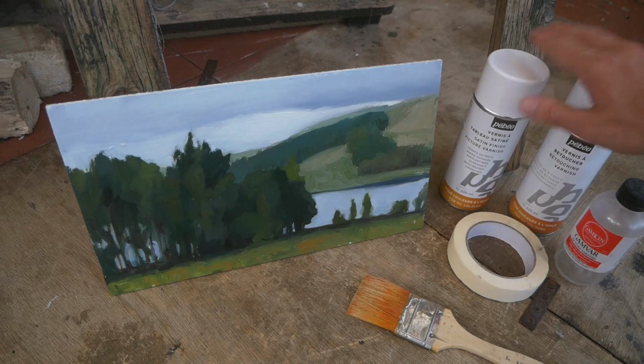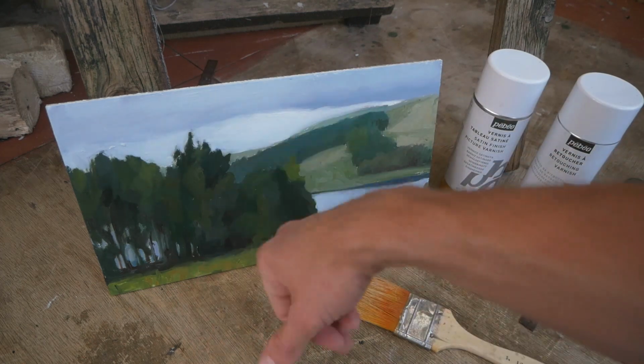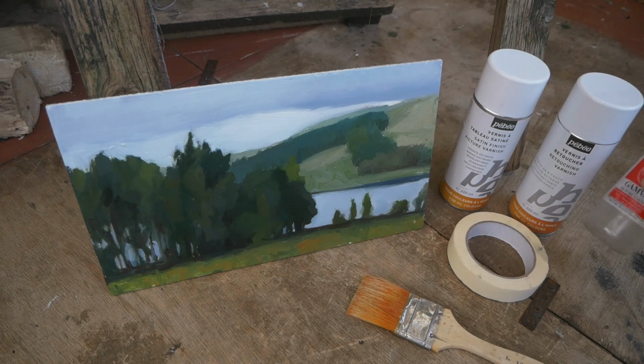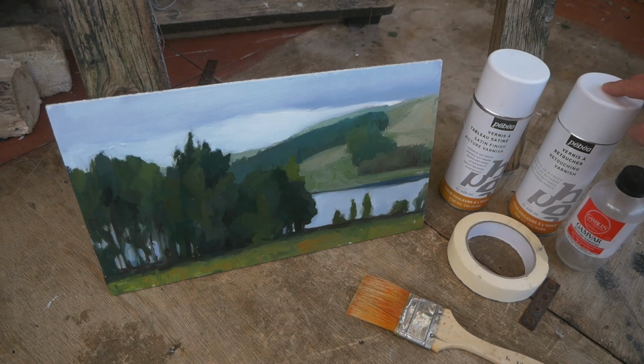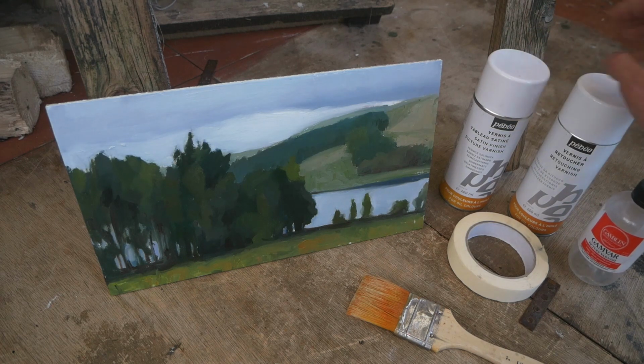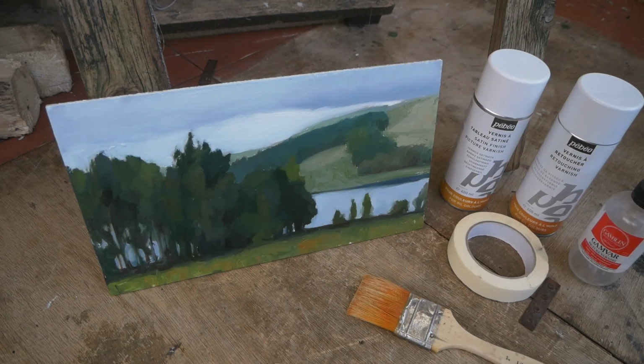The satin varnish will be slightly less shiny than the gloss, hopefully. So I'm going to basically band this painting into three sections and put one of each varnish. So we'll look at the difference between this gloss versus the spray-on gloss, the liquid gloss, and we'll look at the difference between the satin from that one as well. So there should be something of a step towards it being shinier.